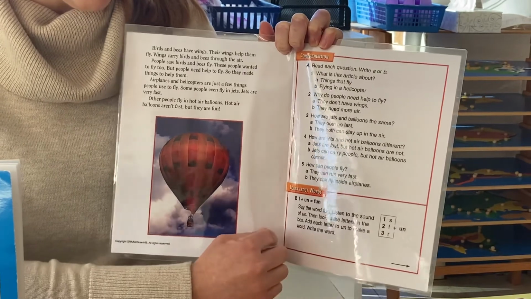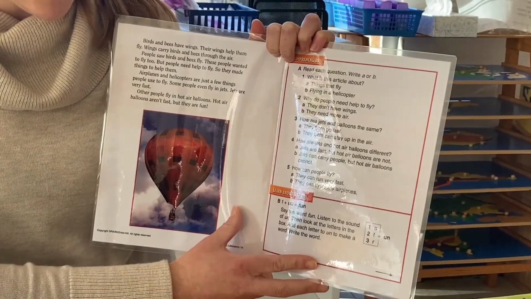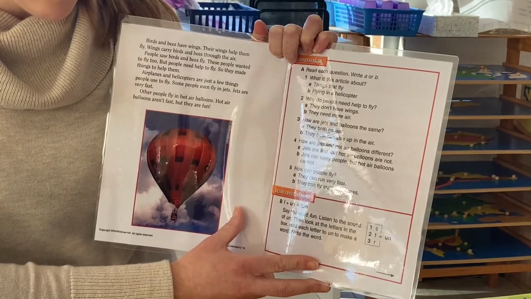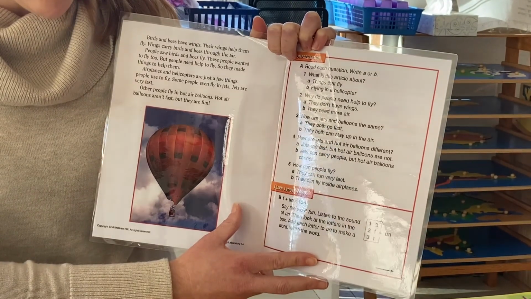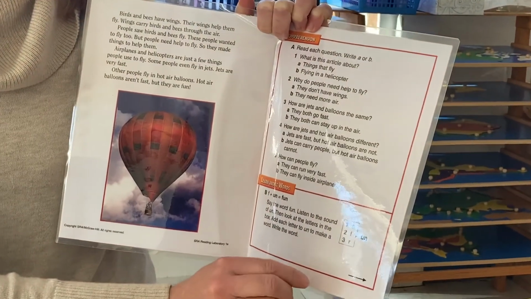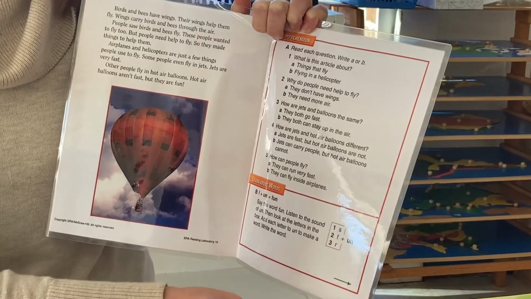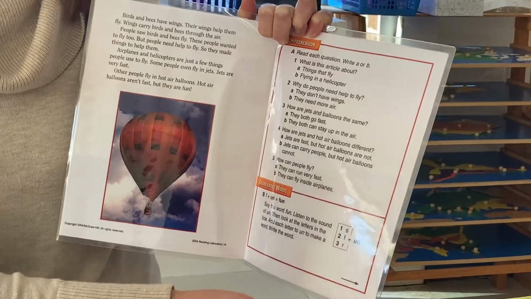And to give you an example, this says, "Say the word fun. Listen to the sound un. Then look at the letters in the box. Add each letter to un to make a word. S, un, sun, f, un, fun."